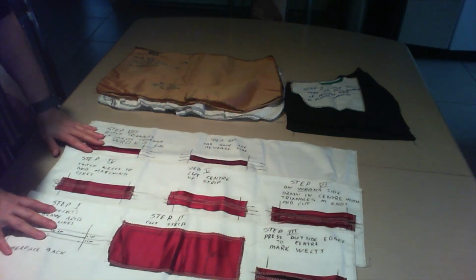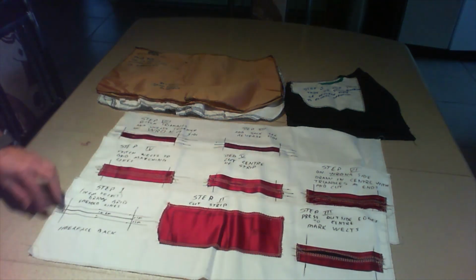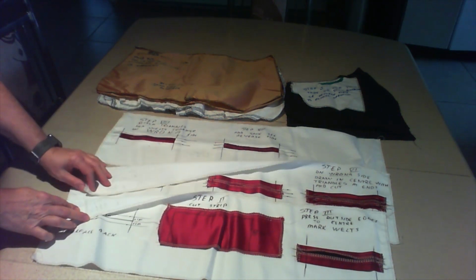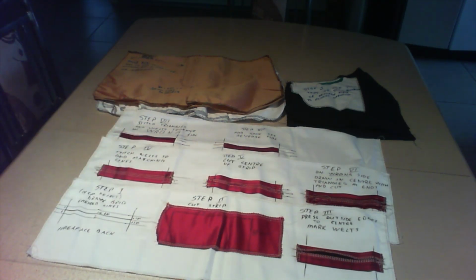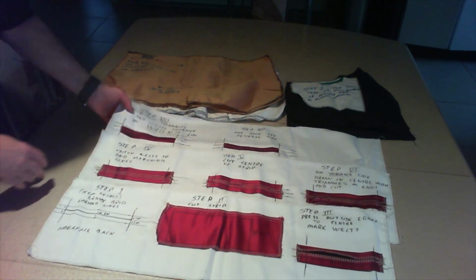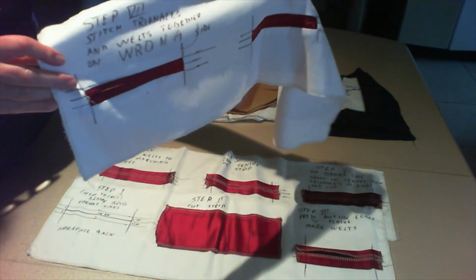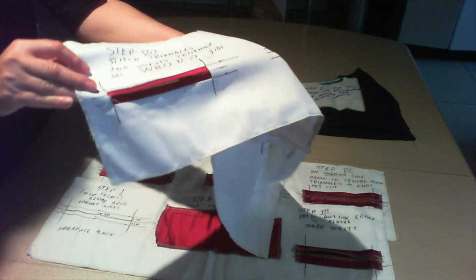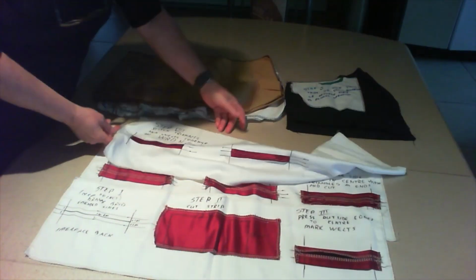So here are the storyboards that I was referring to, and this one here, 1, 2, 3, are just step by step how to do a pocket welt that looks like this. Look at how perfect that one there is. It's just absolutely perfect. I love these kind of welts.